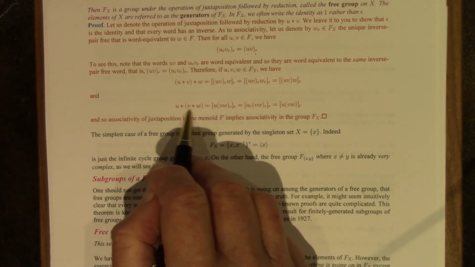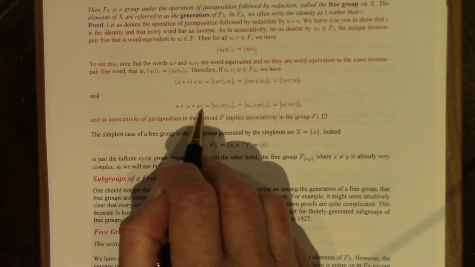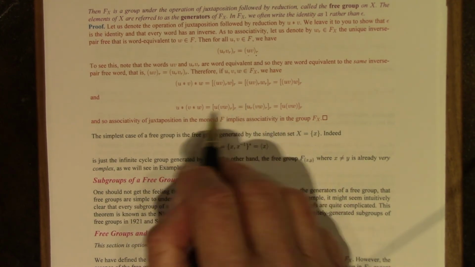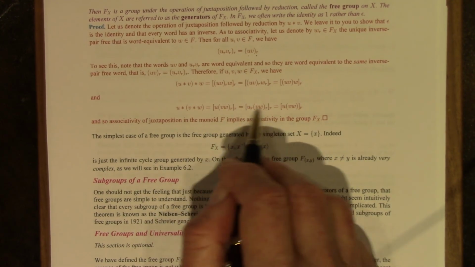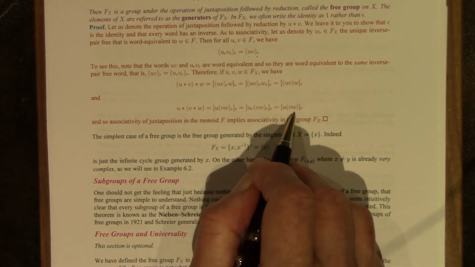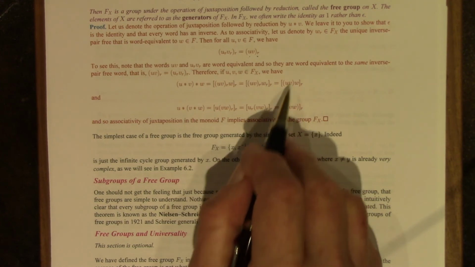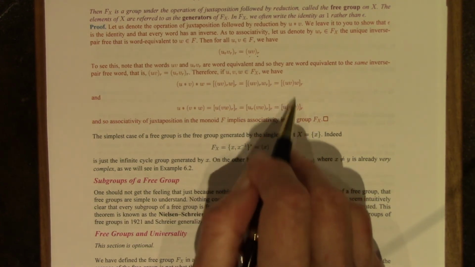If we do it the other way, if we reassociate, this is something you might want to write up for yourself before you read this, you'll end up with this, but because juxtaposition is associative, these two are the same.